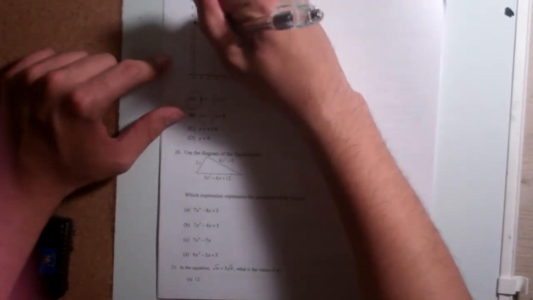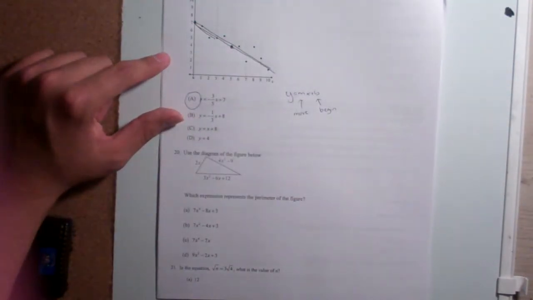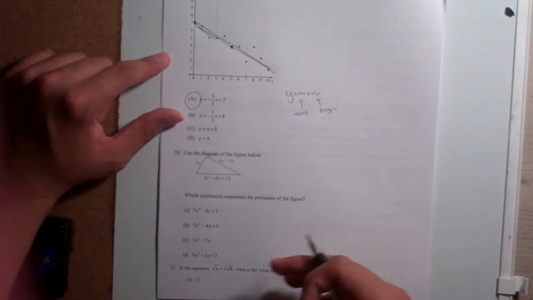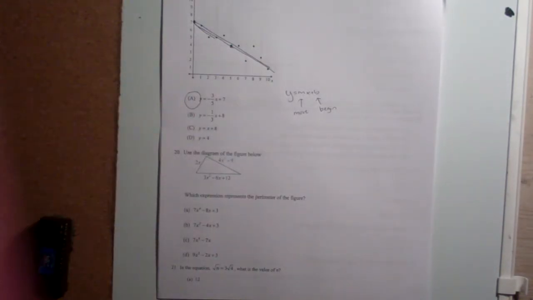And if I were to connect these 2 points and draw that line, I get a line that best fits the data. It goes through all these points. It looks like it describes it very well. So that's why it is A. A is our answer for this one.